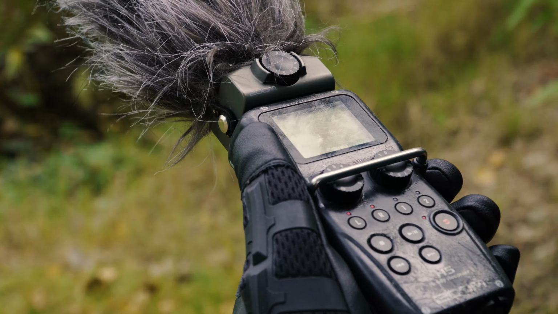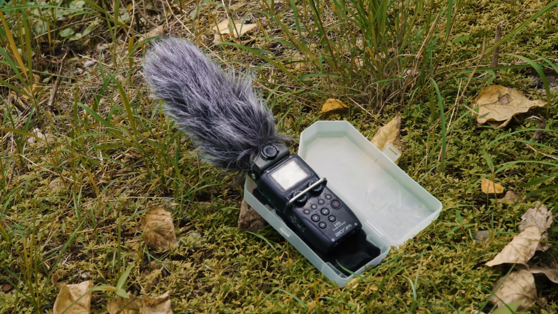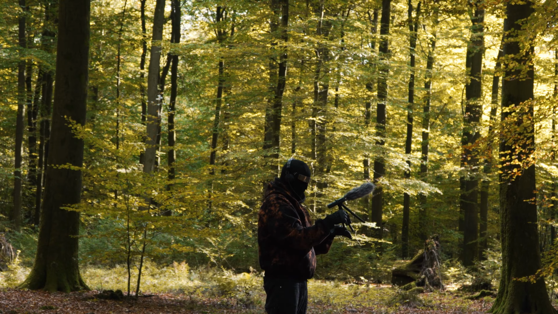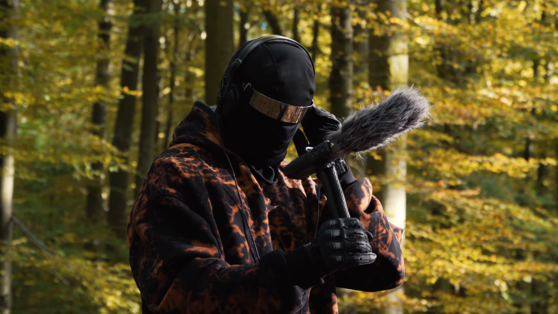If you position your recording device, do it on a surface, a tree trunk or the floor to avoid handling noise. But if you like the challenge of standing perfectly still, you can hold it in your hand too, or get a special grip for it.